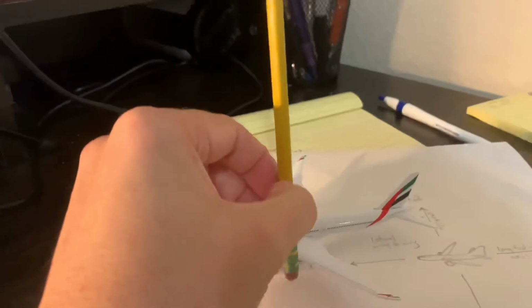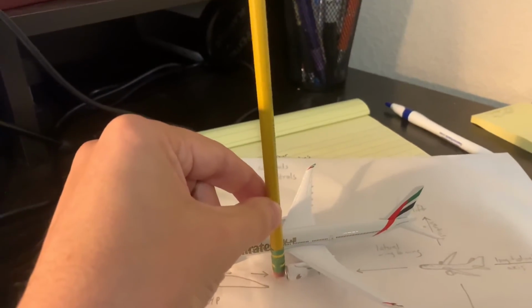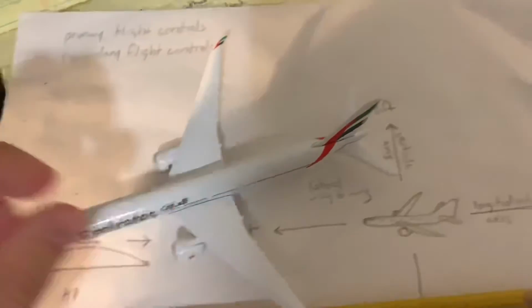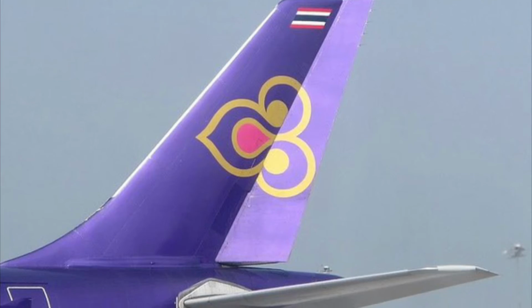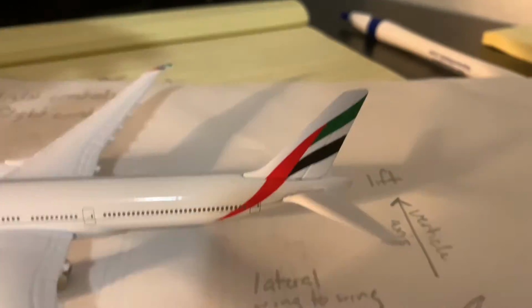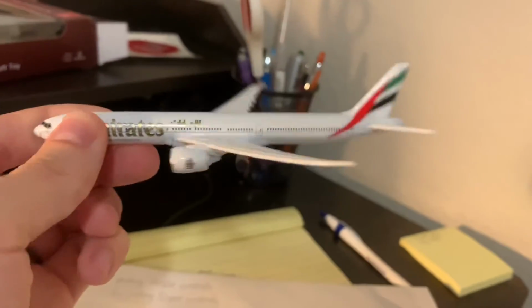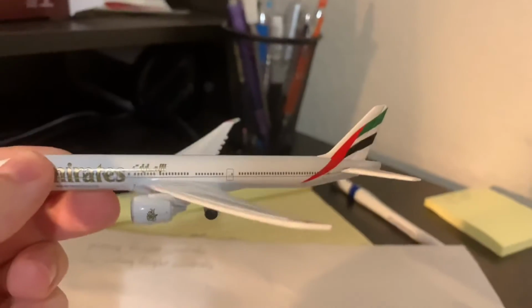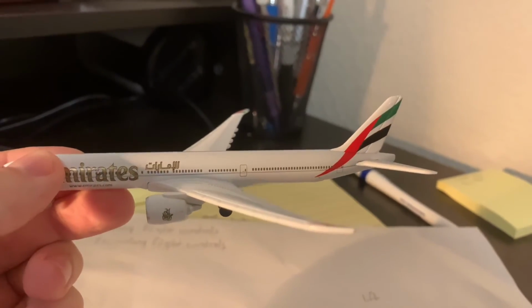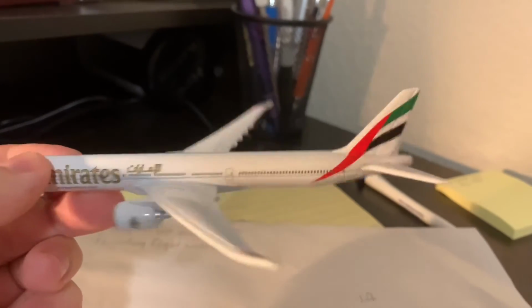Then we have our vertical axis, which goes through the plane straight up. And how we move about on the vertical axis is the rudder, which is this guy on the back here. And what this does is it controls us left to right. And this is called yawing with the rudder.